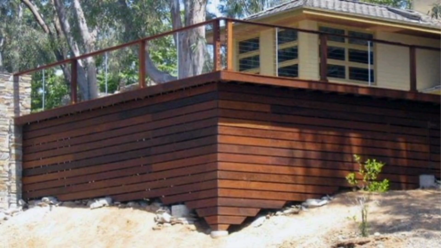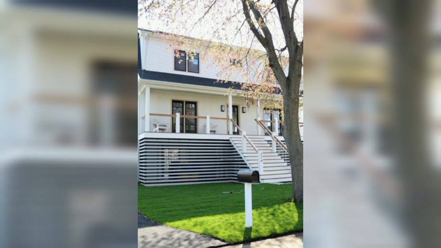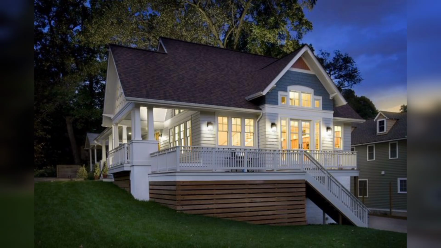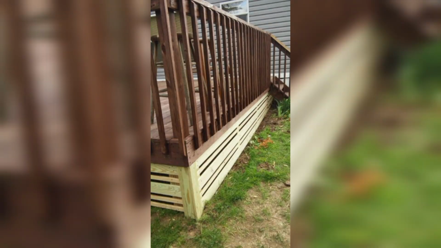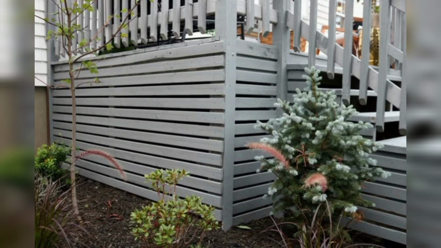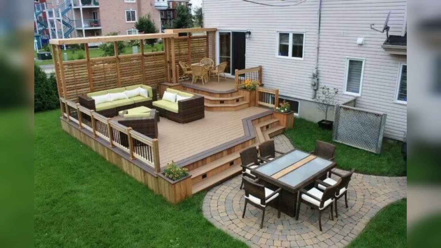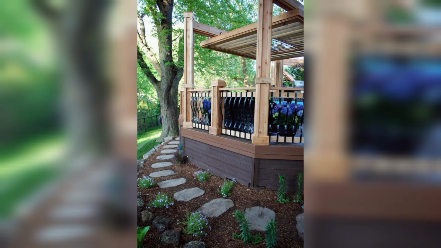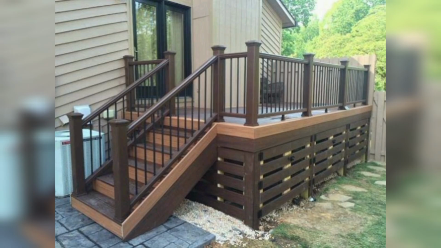Set a realistic budget for your deck project. Cost will vary depending on material, size and design. A plan can help.